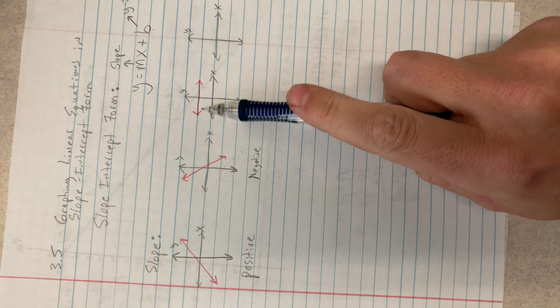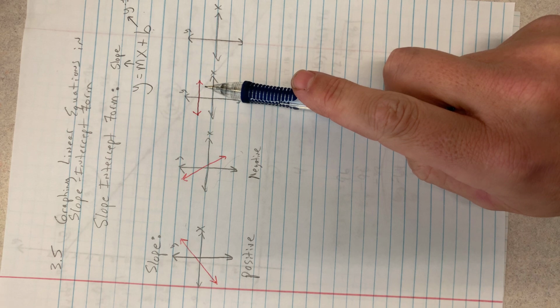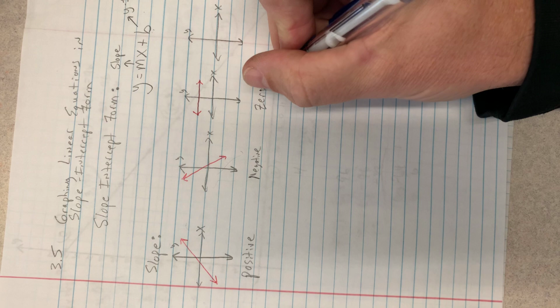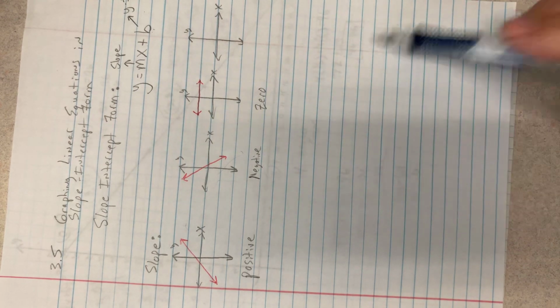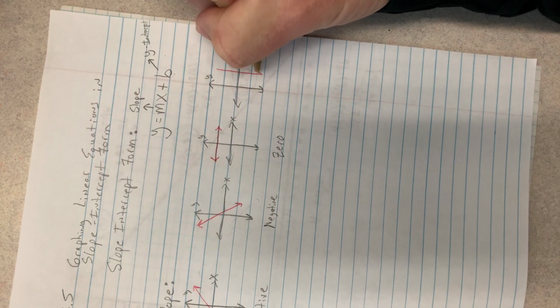Hopefully you can tell me that this is the line y equals something. This has 0 slope. And we are going to get into why this has 0 slope. And I could have a vertical line.